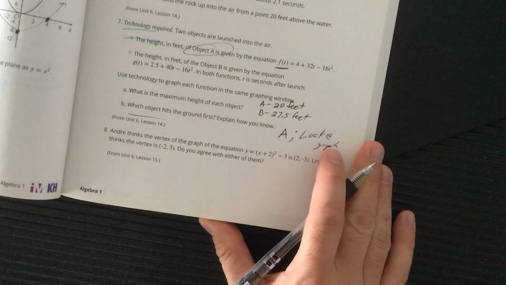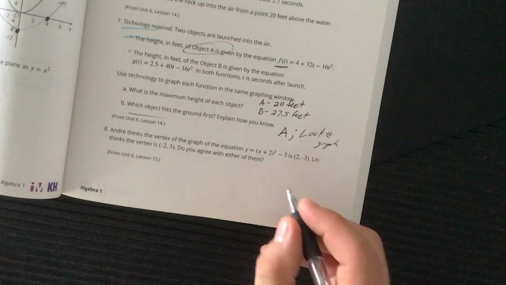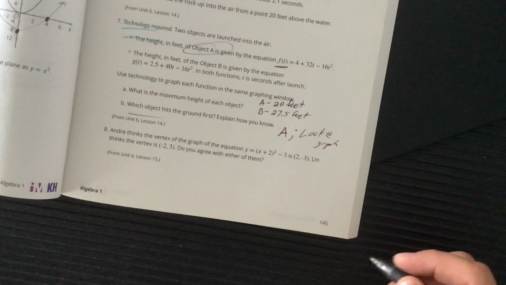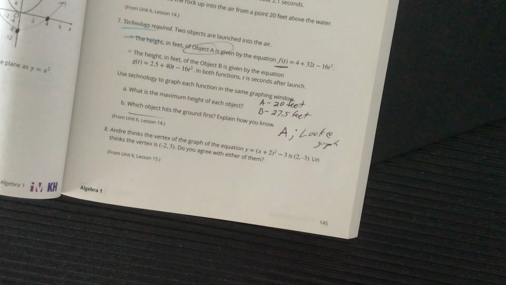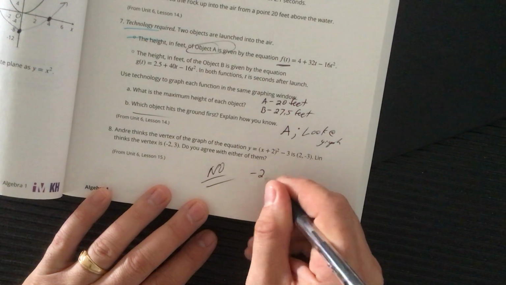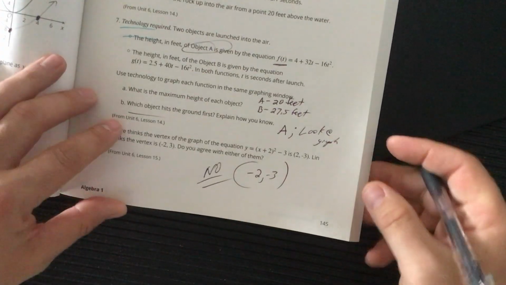Question number 8. Andre thinks the vertex is at 2, -3. Liz thinks it's at -2, 3. Do you agree with either of them? No. What is it actually at? Yeah, neither one got it right.